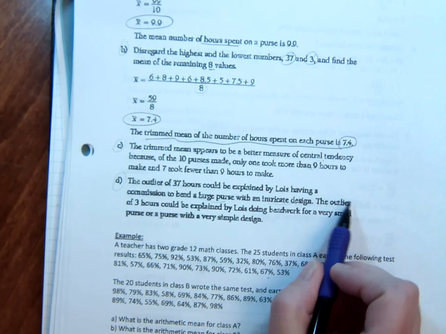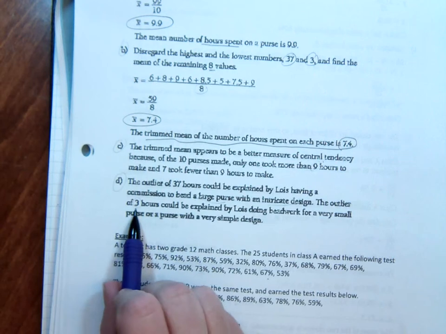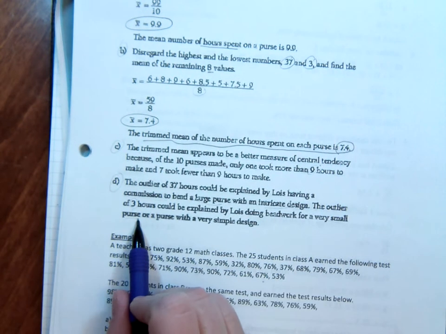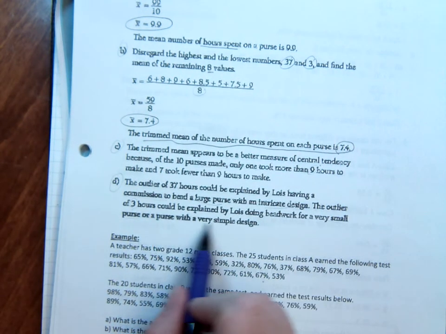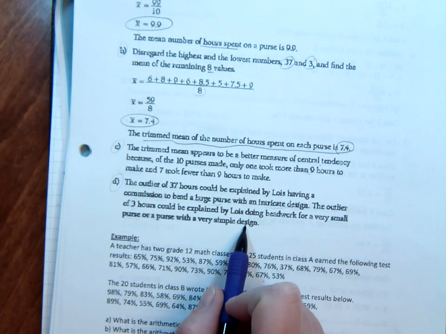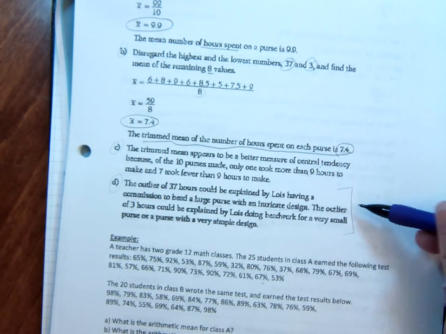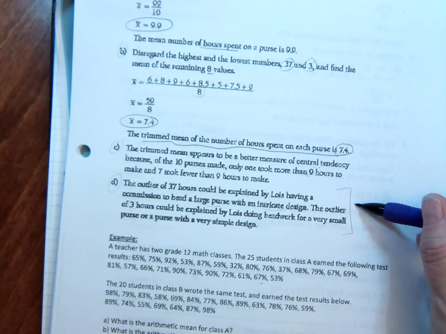Now, the outlier of 3 hours, which is very low, could be explained because maybe she just did beadwork for a very small purse, right? Or a purse with a very simple design. Maybe it just had somebody's initials. So you could have another answer here, and I would accept that, as long as you can justify it.